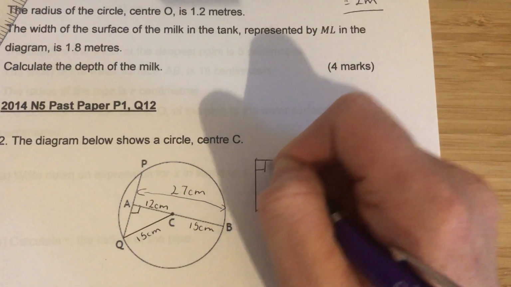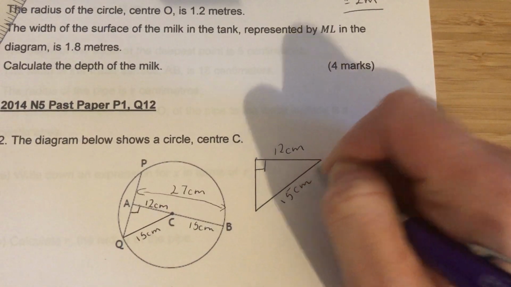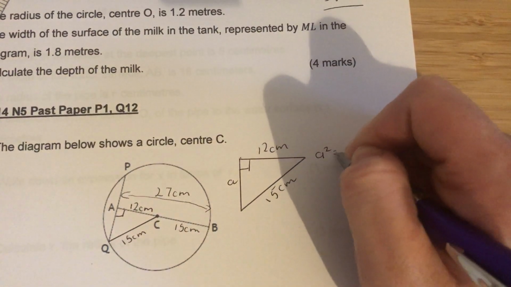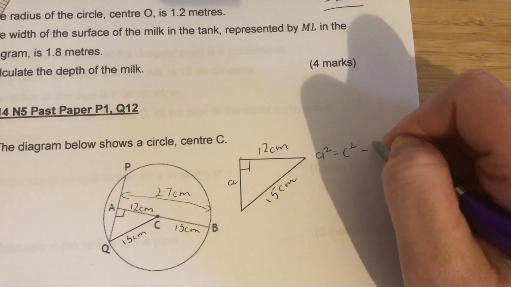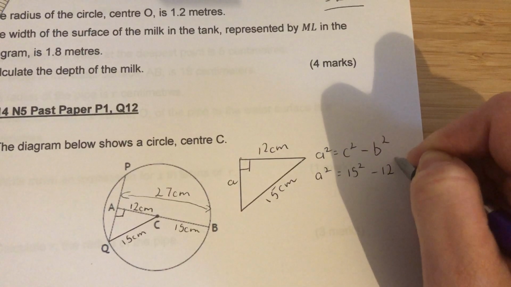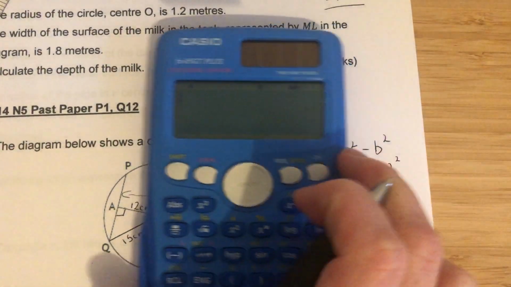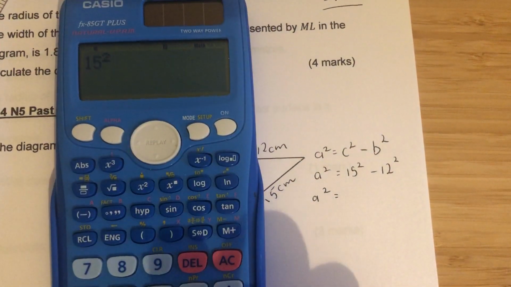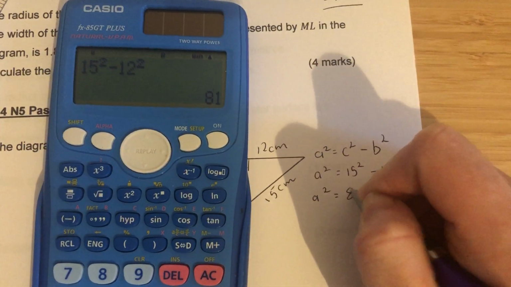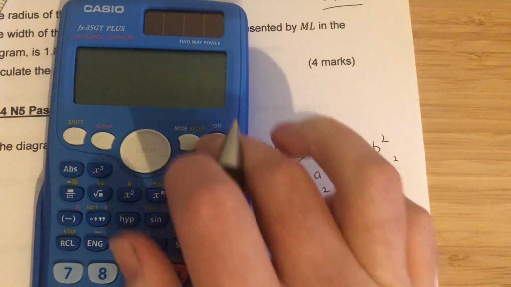So I've got a right angle there, 12 centimetres, 15 centimetres, and I'll just call this one A for now. So it's one of the shorter sides again, so A squared equals the hypotenuse squared, C squared, minus B squared. A squared equals 15 squared minus 12 squared, which is 81. And therefore A must be the square root of 81, which we know is 9 centimetres.